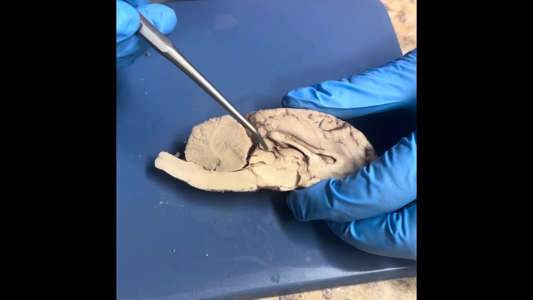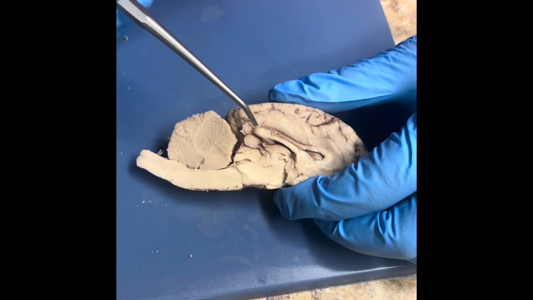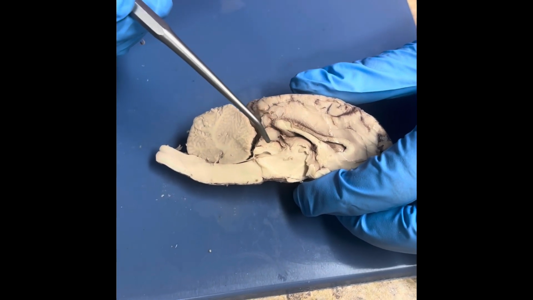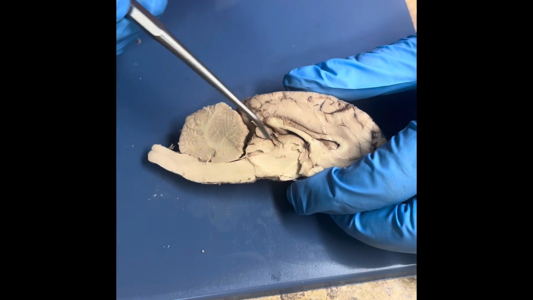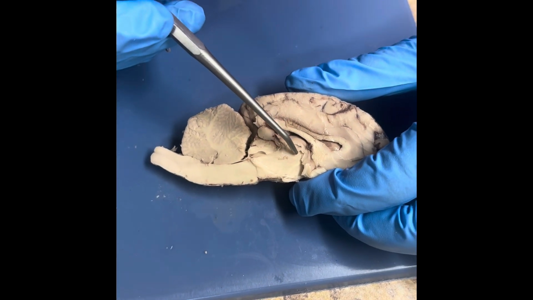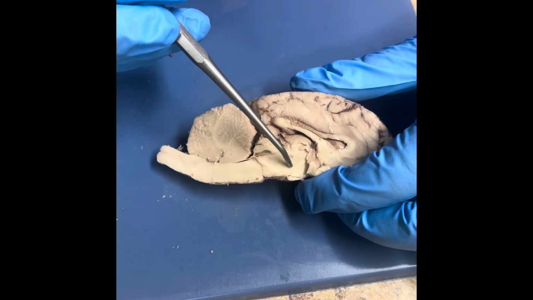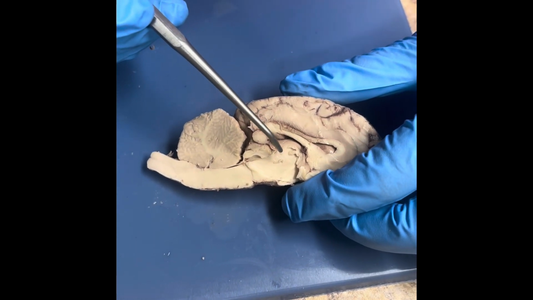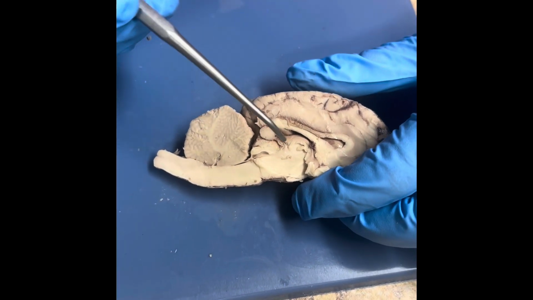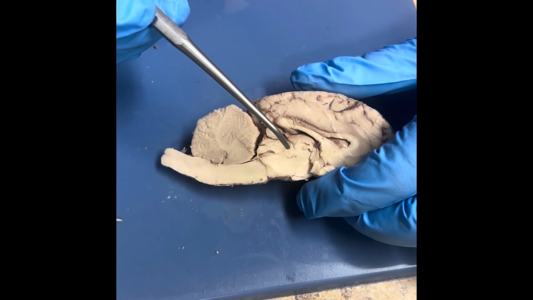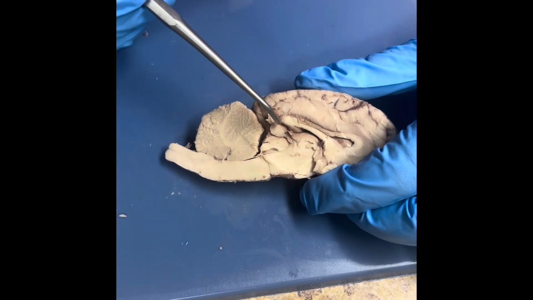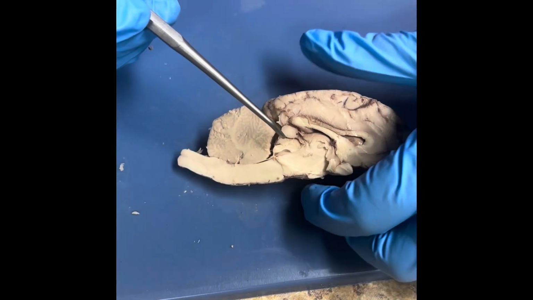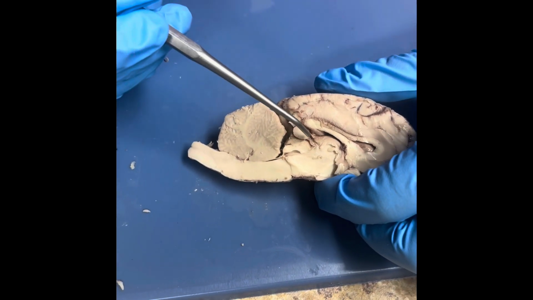Starting off with the thalamus, it relays sensory and motor information. Here in front of and below the thalamus is the hypothalamus. And the hypothalamus regulates things like body temperature, hunger, and emotions. Right here is the pineal gland. This secretes a hormone called melatonin.